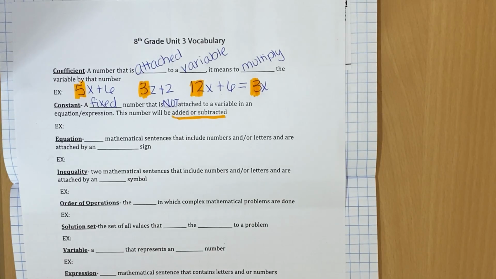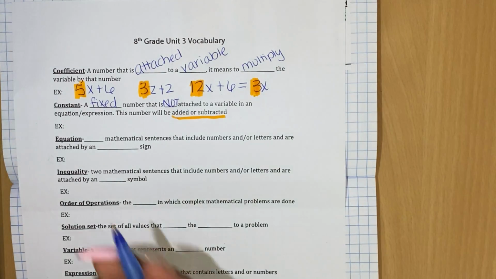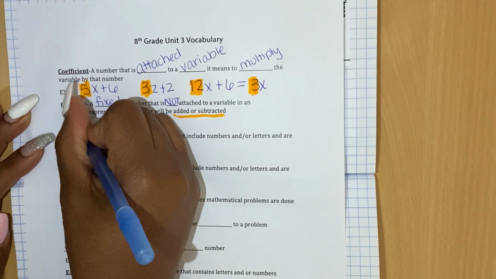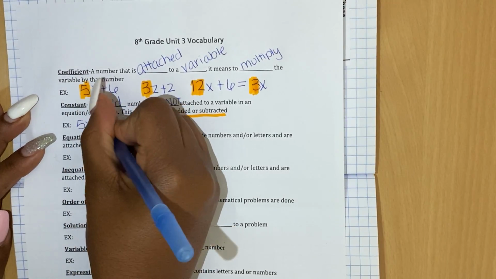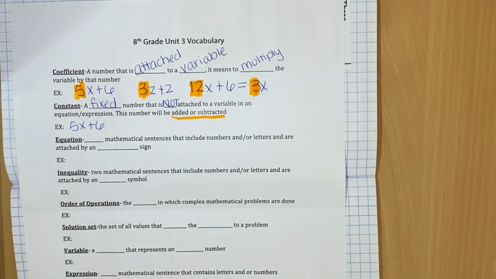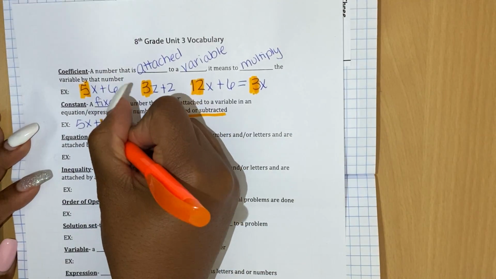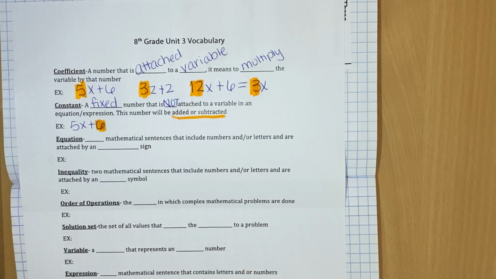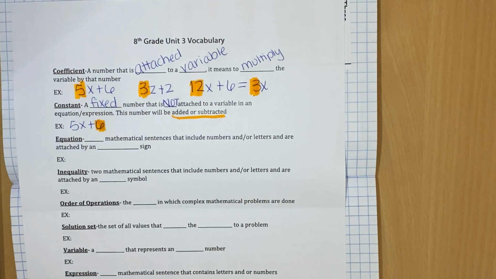So if I stick with the same examples from before, in 5x plus 6, the 6 is not attached to a variable. It's just added in the expression, okay?